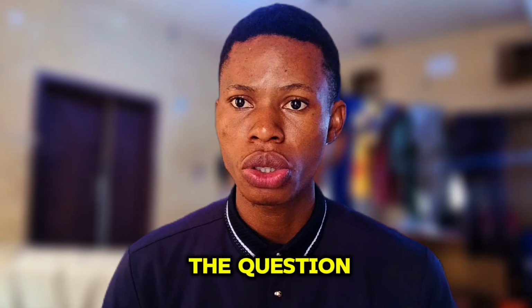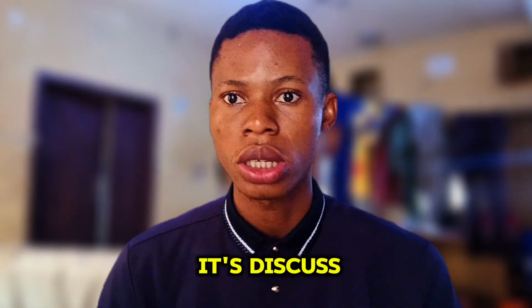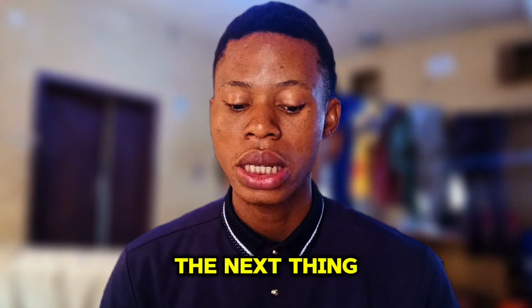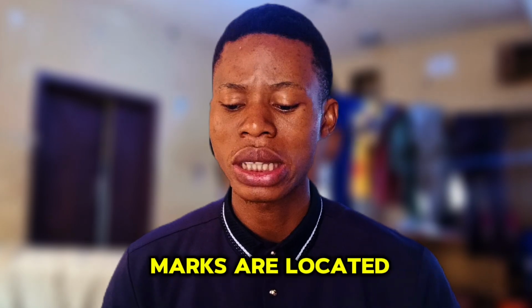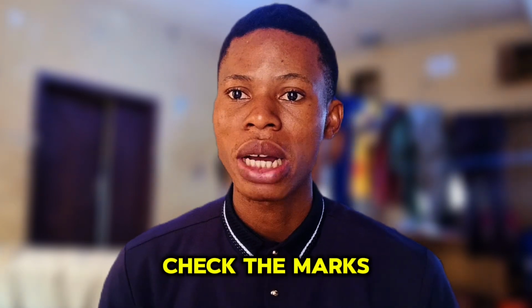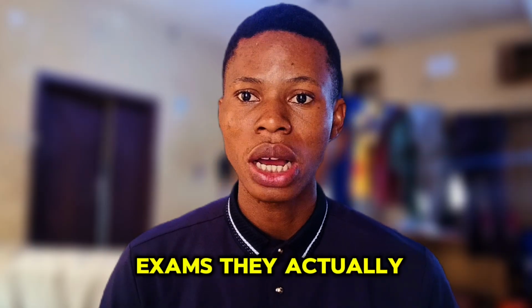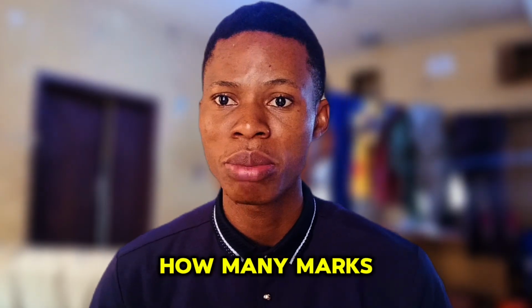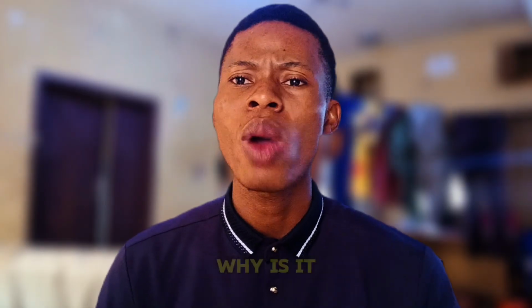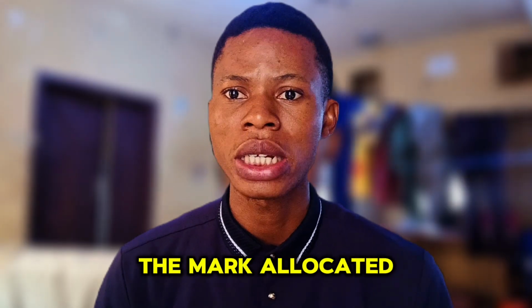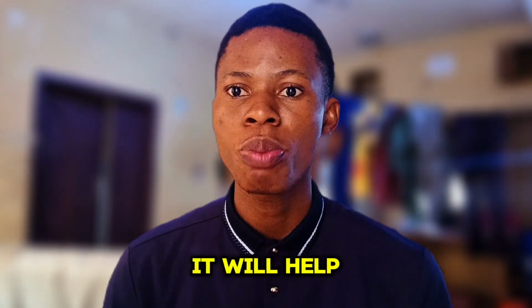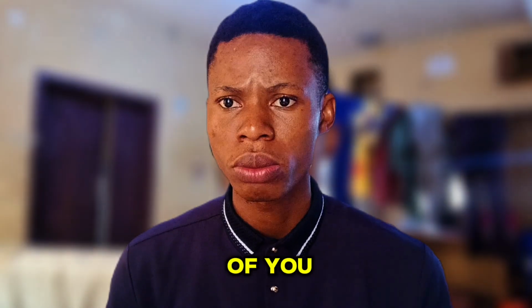Now after understanding the question, you've seen if it's discuss, it is this, or it is that. The next thing is to check the marks allocated to that particular question. Now in some exams, by the side they write how many marks are allocated for the question. Why is it important to check the marks allocated to a particular question? It will help you to know what is required of you.